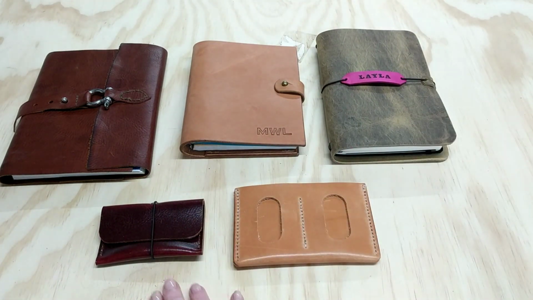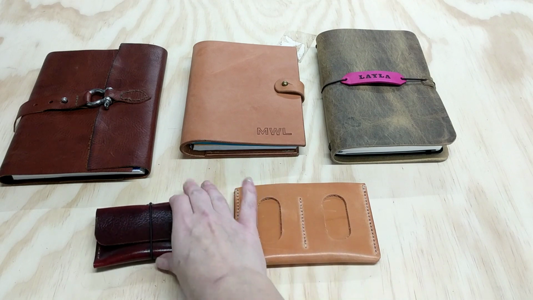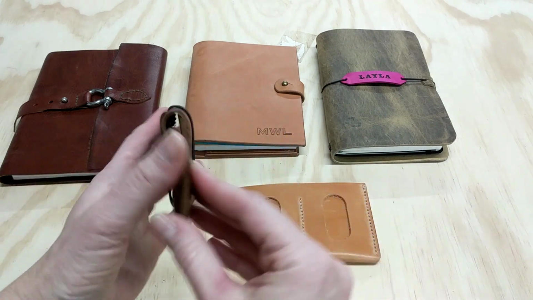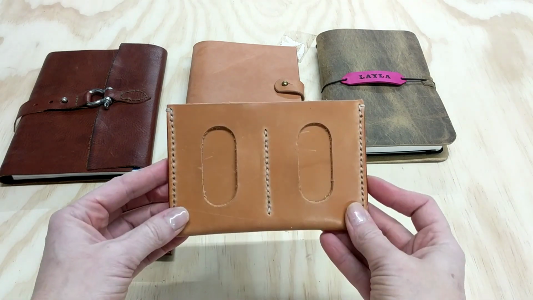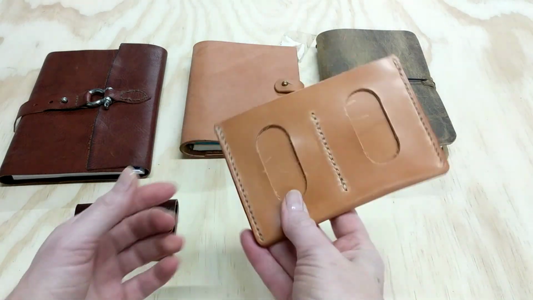And then here's an example of a couple different wallets, different designs obviously, but they're both wallets. This one is done in a chrome tanned leather. This one here is done in vegetable tanned leather.